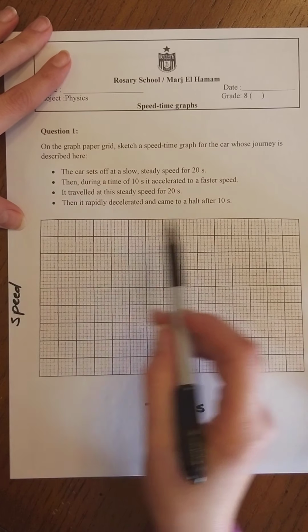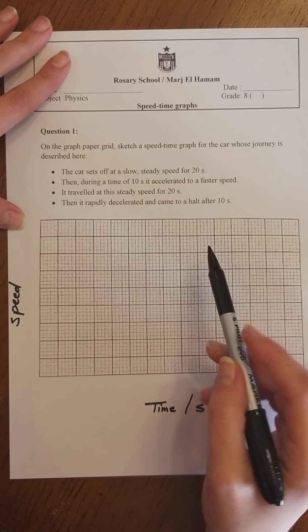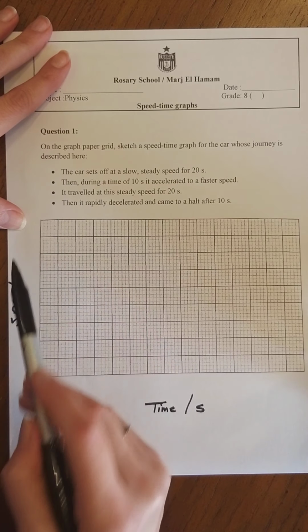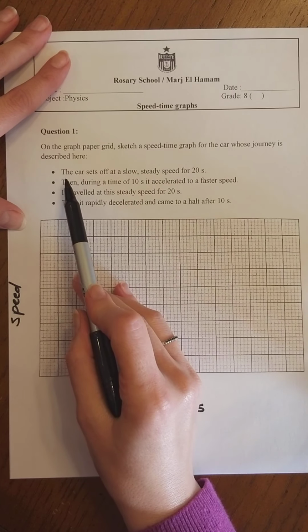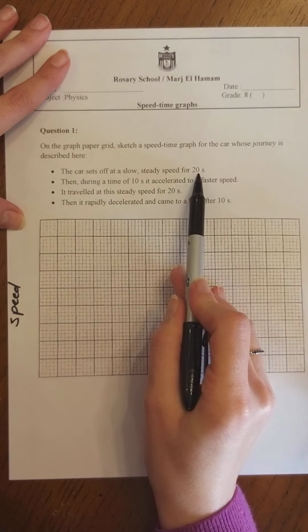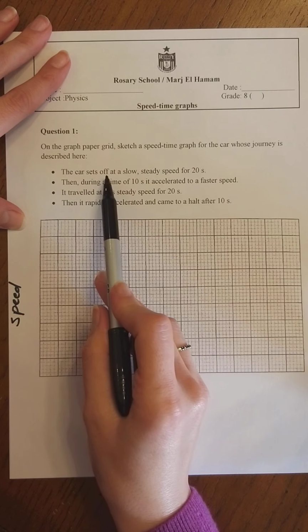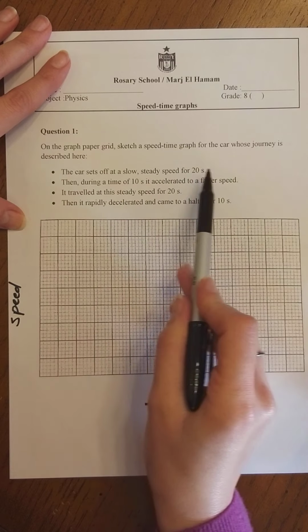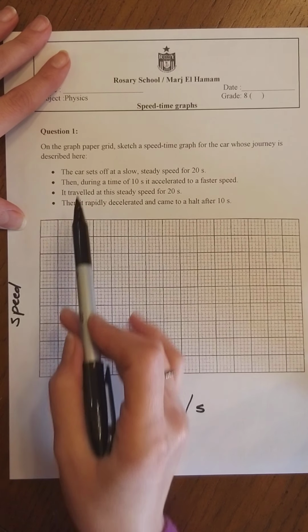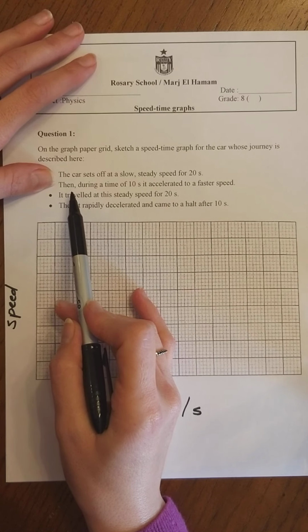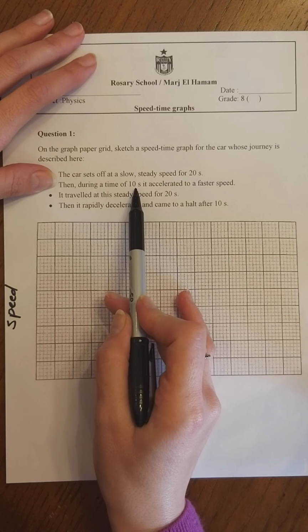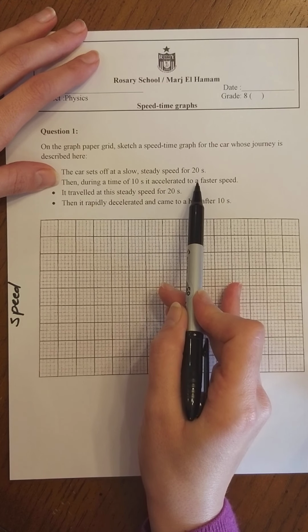The time limit of the journey. The journey consists of 4 parts. The first part took about 20 seconds. So the car sets off at a slow, steady speed for 20 seconds. The second section, during a time of 10 seconds, it accelerated to a faster speed.